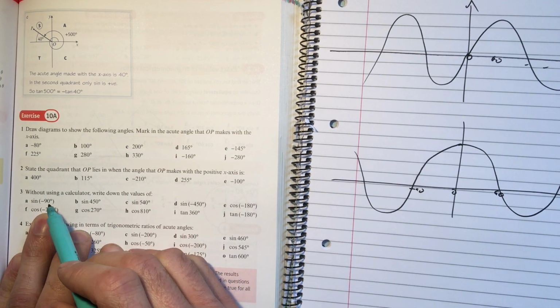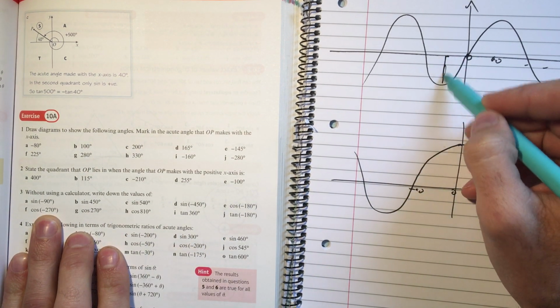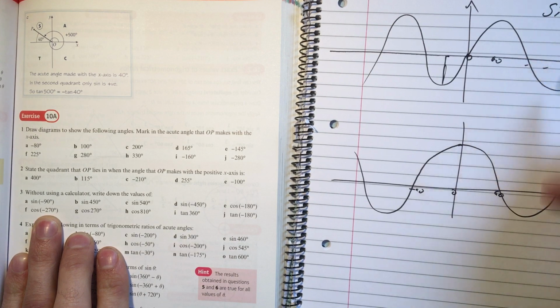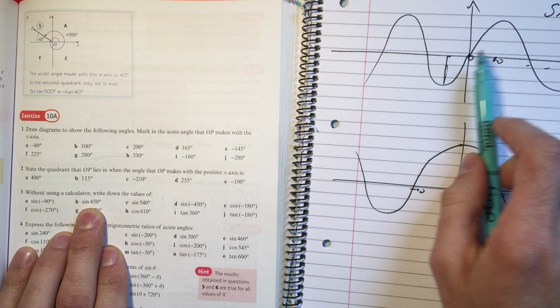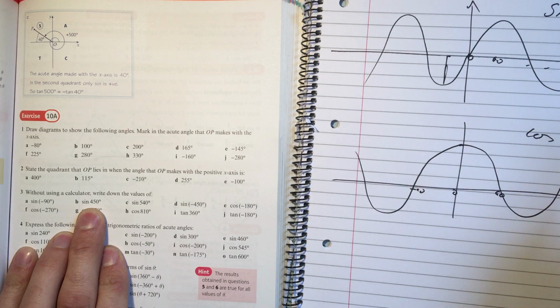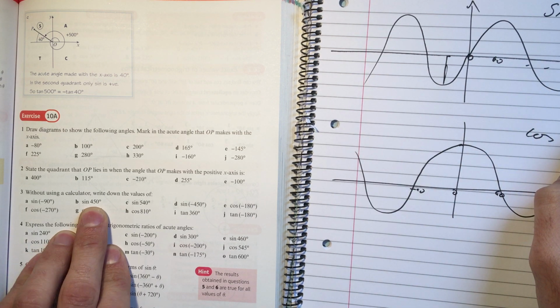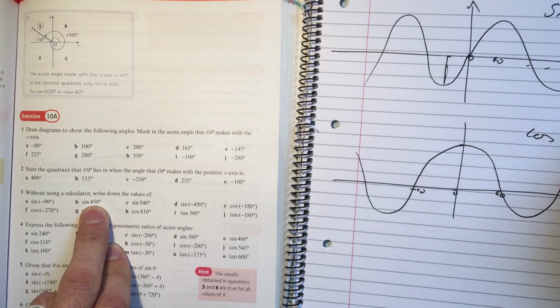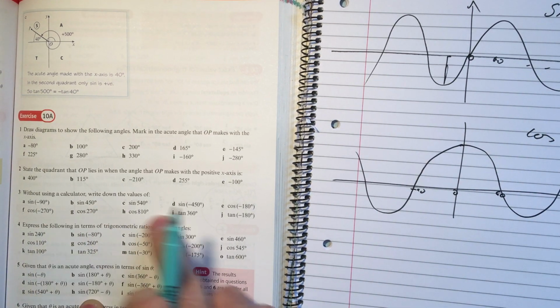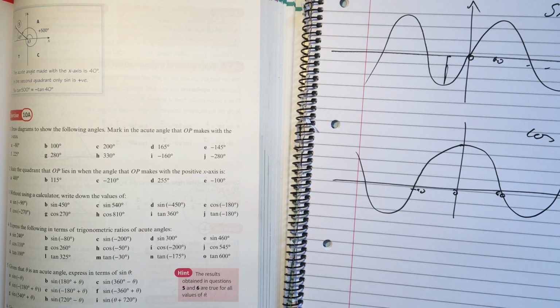Look, sine of minus 90, well, minus 90 is here, so this is sine, this is cos, sine of minus 90 is minus 1. Sine of 450, well, that's 90, 180, 270, 360, 360 plus 90 is 450, so 450 is here, so sine of 450 is 1. You'll notice that all of the numbers in question 3 are multiples of 90.